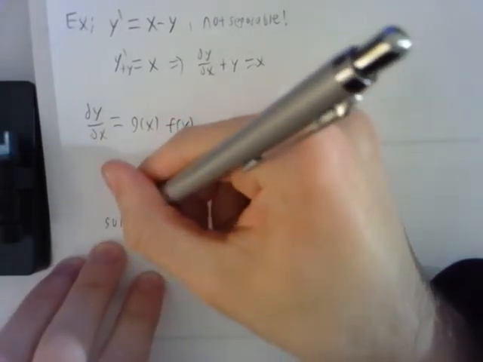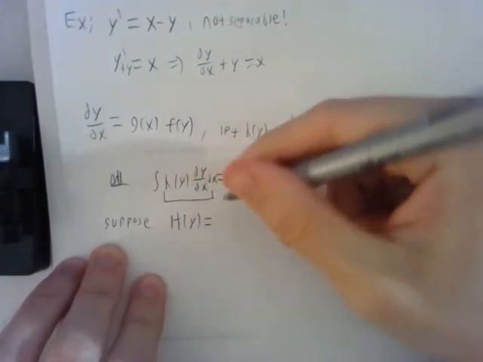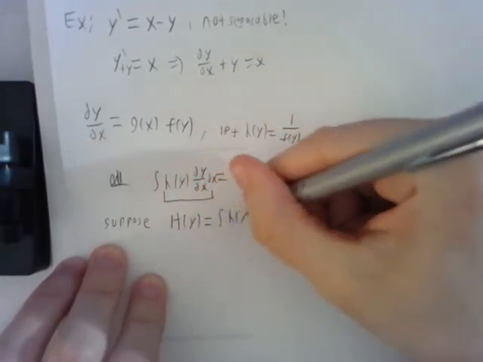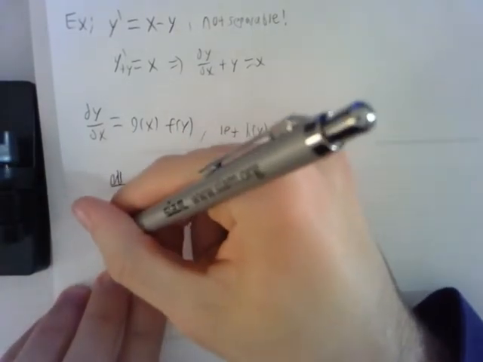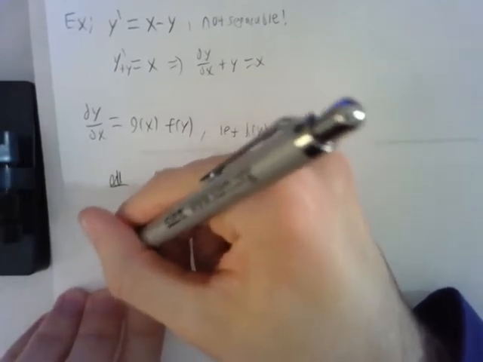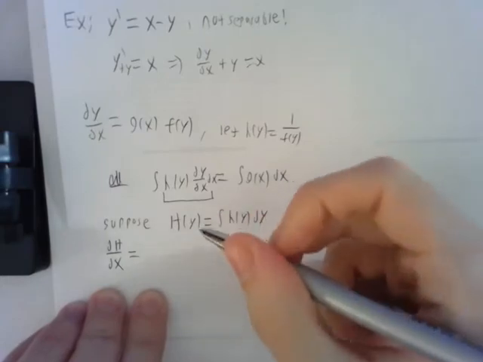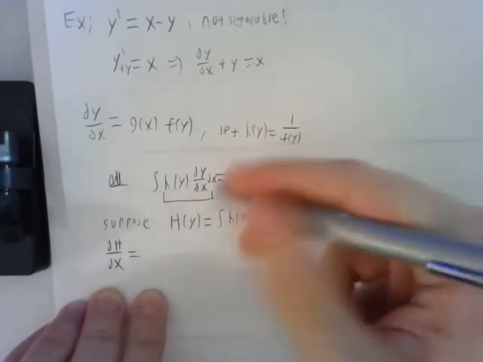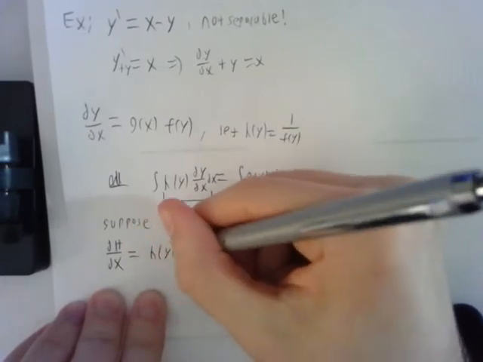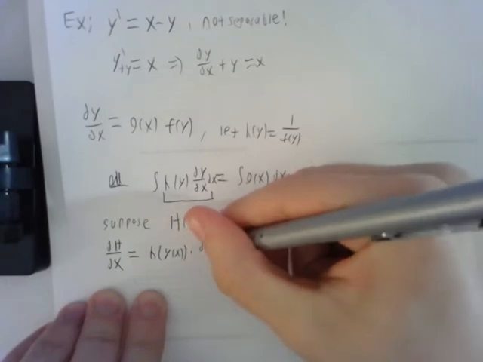Now I'd like to take a look at this quantity here. Suppose that capital H of y is an antiderivative of little h with respect to y. What I'd like to know is what is the derivative of this capital H with respect to x. Well, since y is a function of x, by the chain rule, we're going to get the derivative of capital H, which is little h, of y of x, but then we have to multiply by the derivative of y with respect to x.